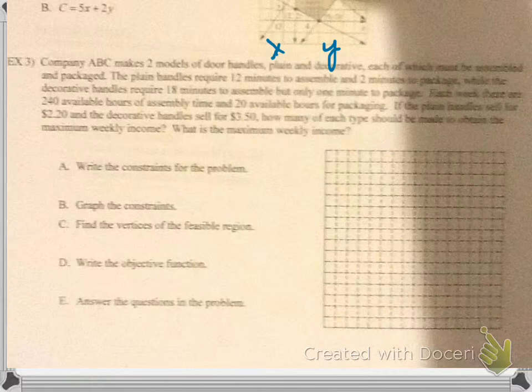Each week there are 240 available hours for assembly time and 20 available hours for packaging. If the plain handle sells for $2.20 and decorative handles sell for $3.50, how many of each type should be made to obtain maximum weekly income? What is the maximum weekly income?